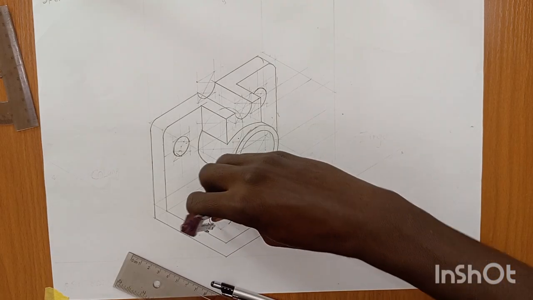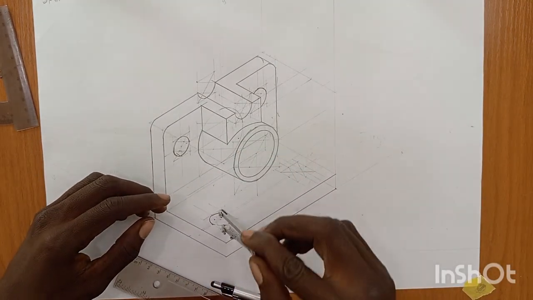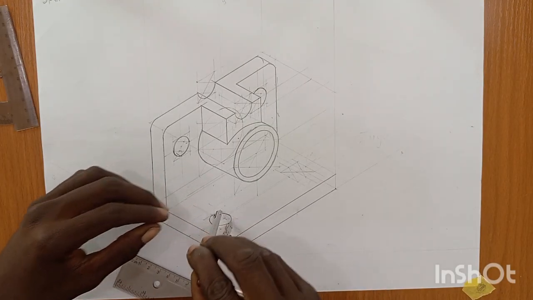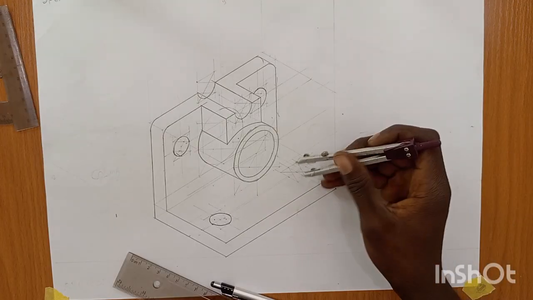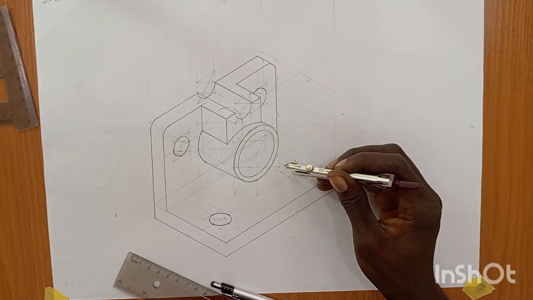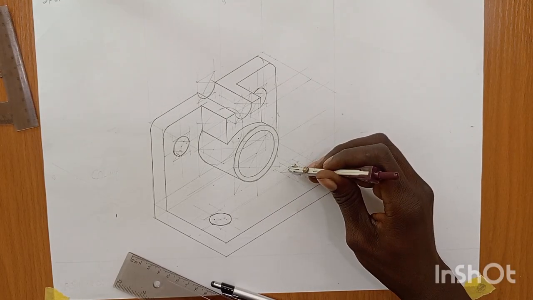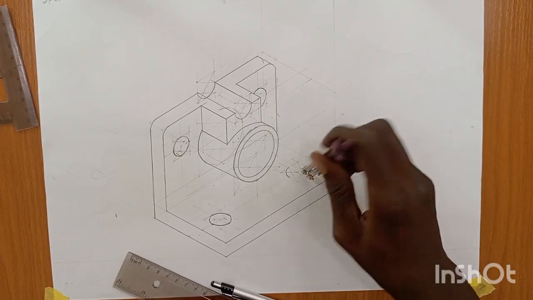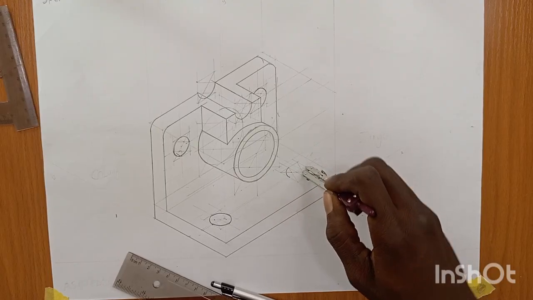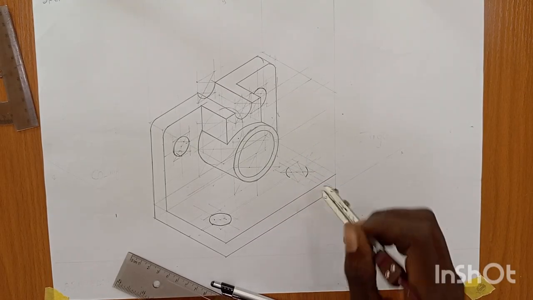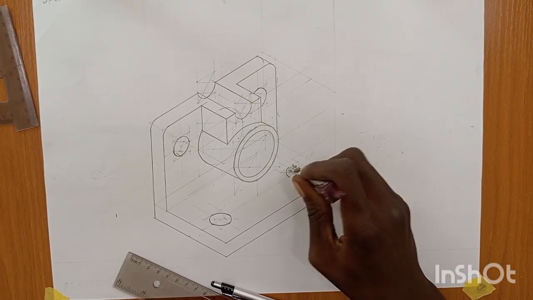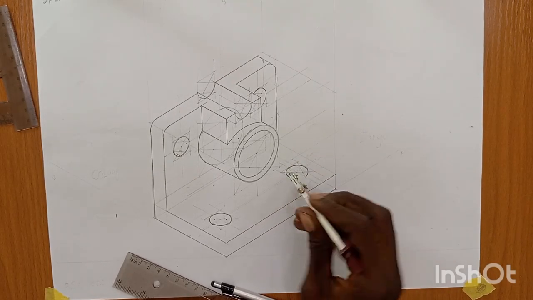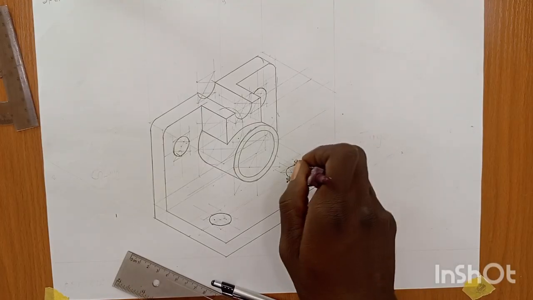Okay, I want to do the same thing here. Do the same thing here. And connect this point here.